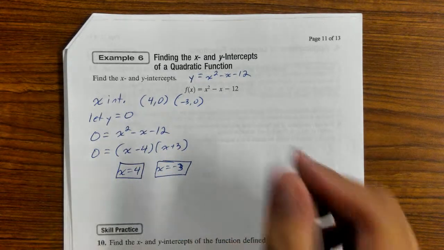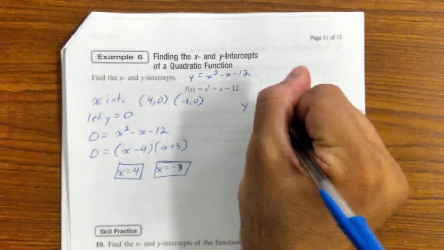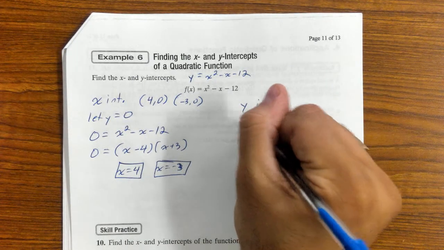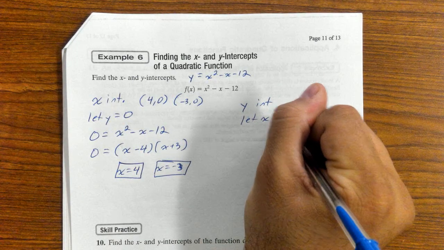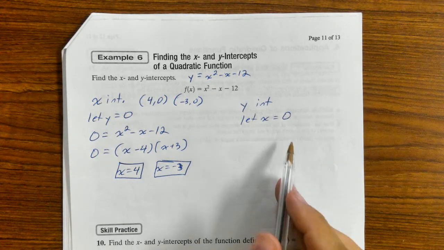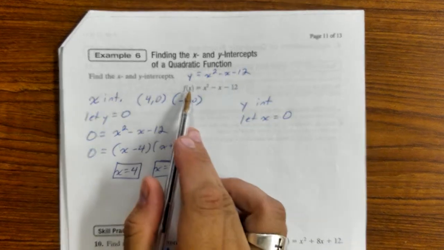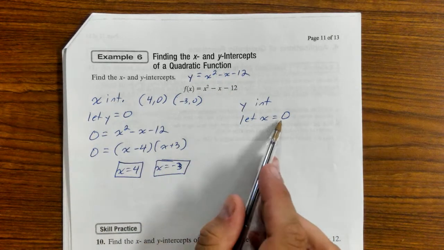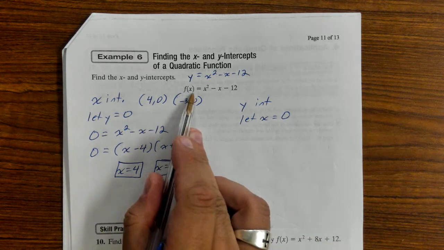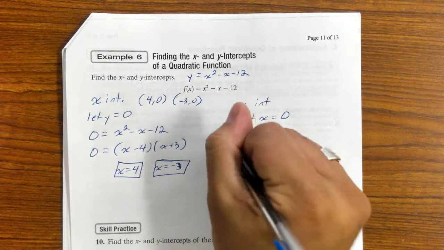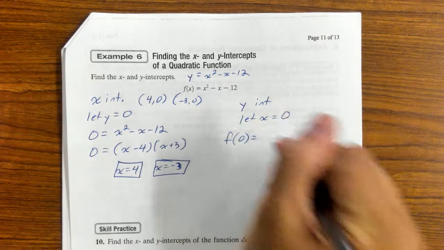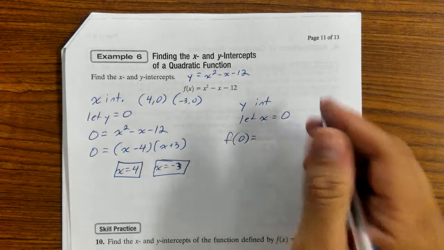To find the y-intercepts for this problem, we would let x equal 0. So let x equal 0. And here I'm actually going to use the function notation because I'm going to substitute 0 where I see x. So it's not going to be f of x, it's going to be f of 0, and I keep substituting 0 where I see x.